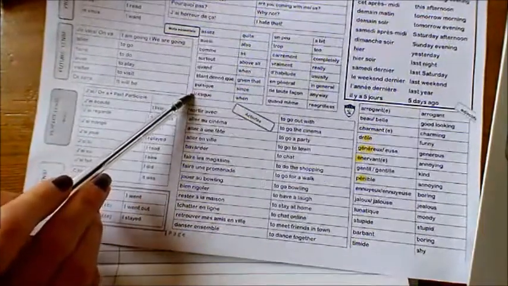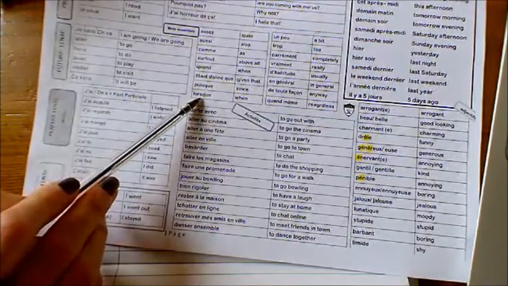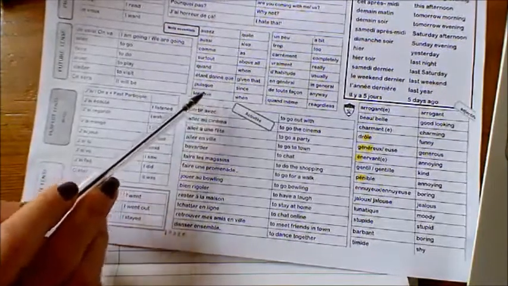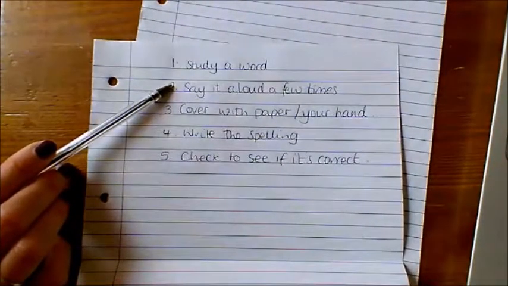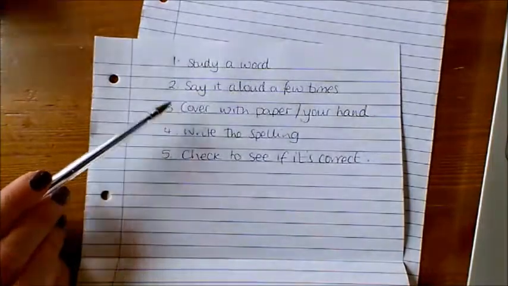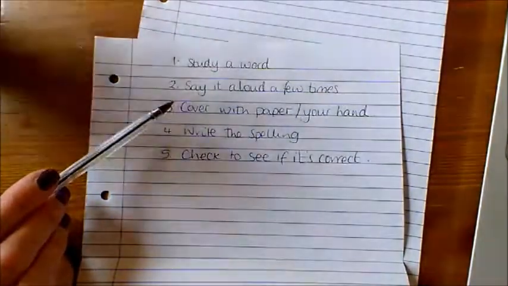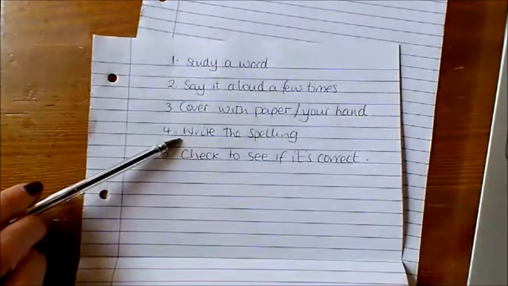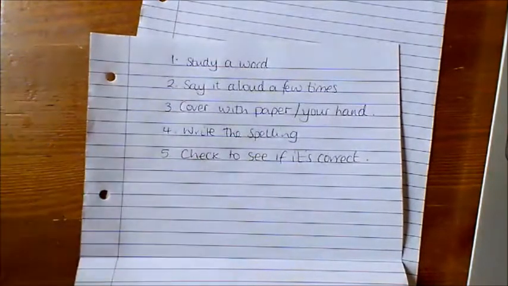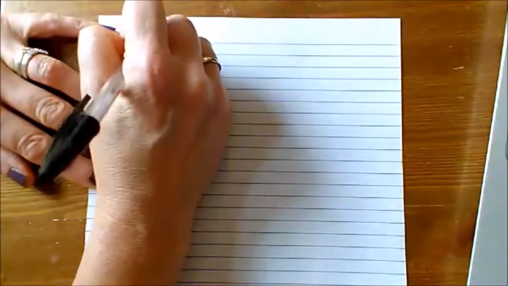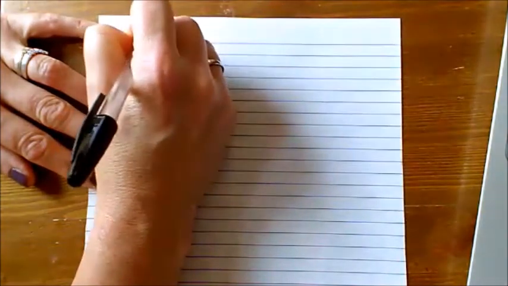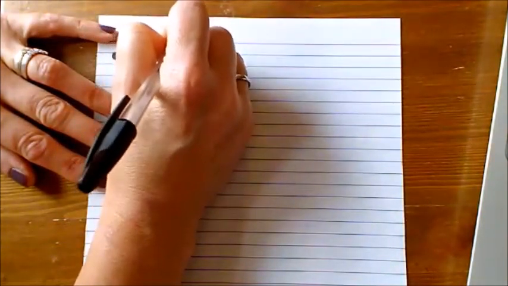So I'm going to say that, study the word, it's spelled L-O-R-S-Q-U-E, lorsque. So I'm going to study the word, I'm going to say it aloud a few times. Then I'm going to cover my knowledge organizer with either that or my hand. I'm going to write the spelling, and then I'm going to check and see if it's correct. So I have a blank piece of paper here. I'm going to write the word lorsque, and I remember it was spelled L-O-R-S-Q-U-E.